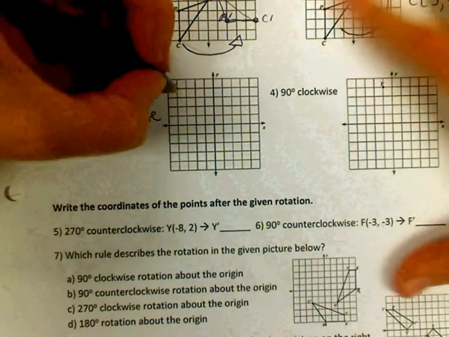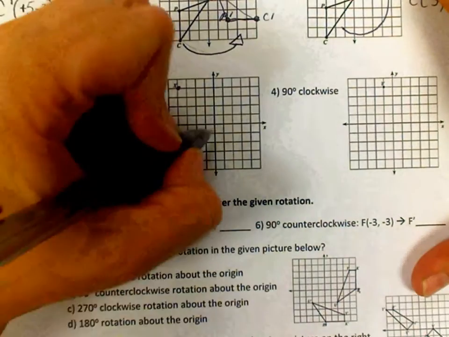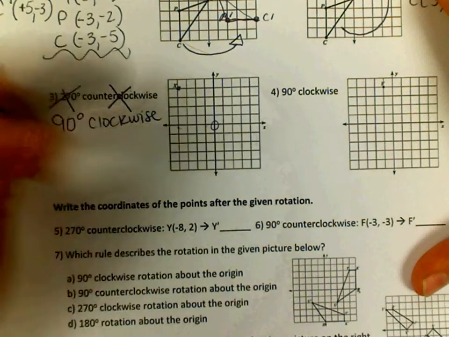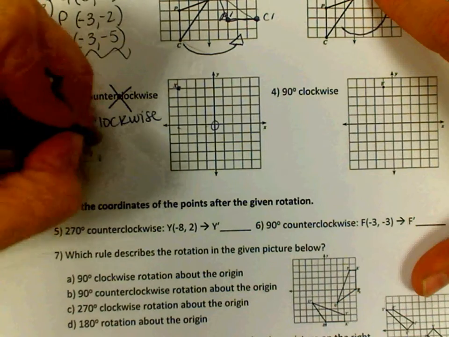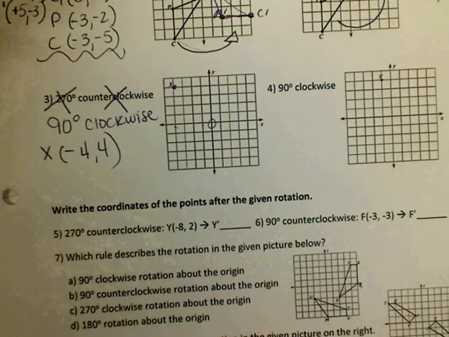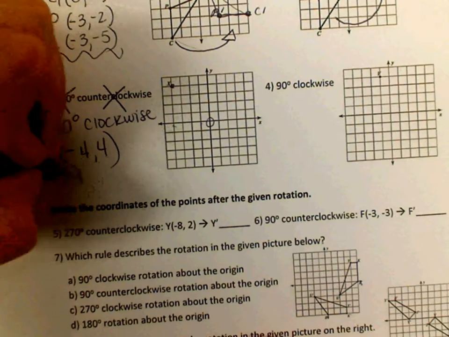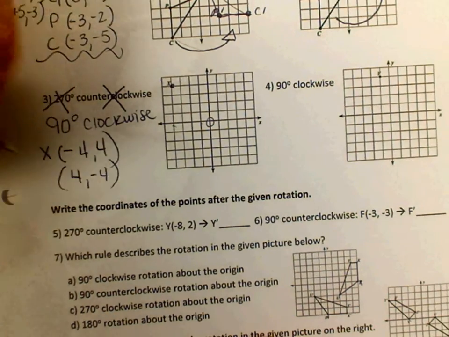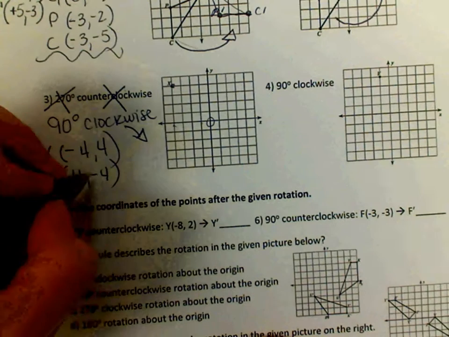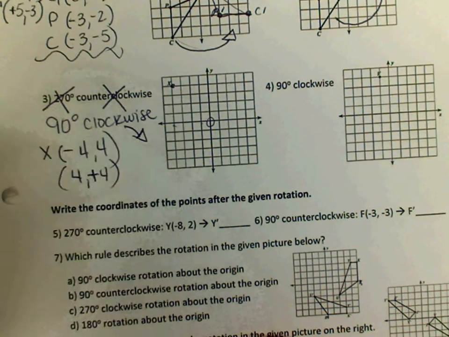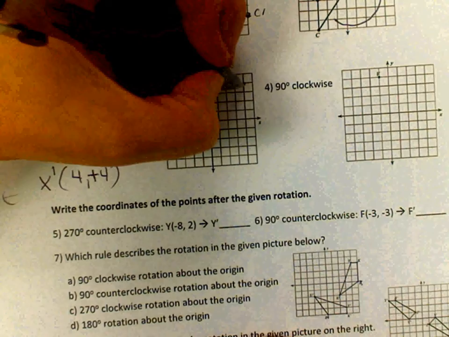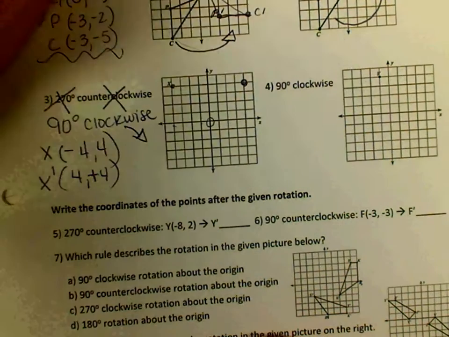Okay? Here we only have one point. Here's 0. So this point is -4, +4. Point X. In a 90 degrees clockwise rotation, the X and Y switch places. So I just switched them. And then clockwise is this way, so you change the sign of the one on the right. So X prime is +4, +4, which is right there.